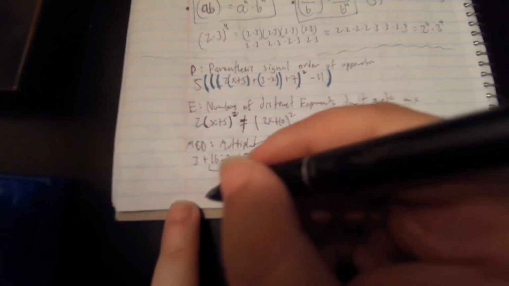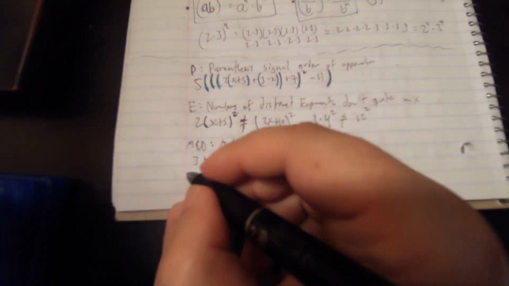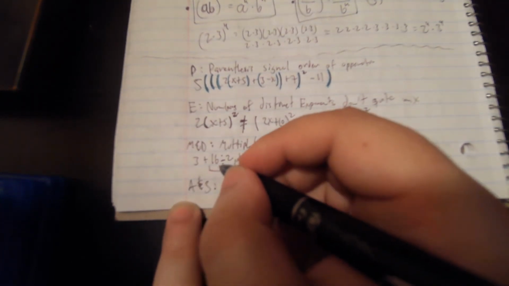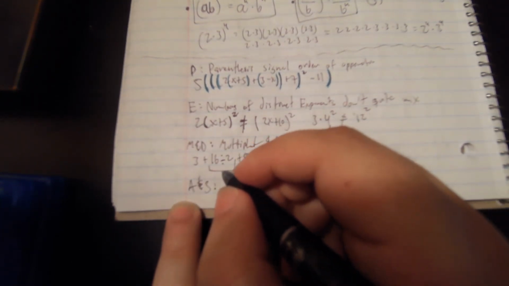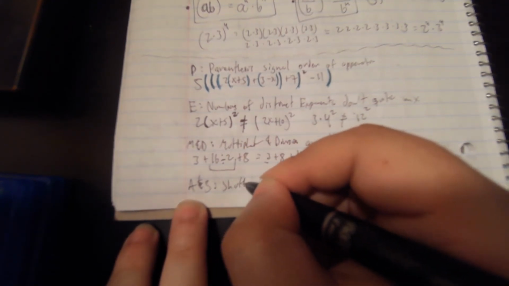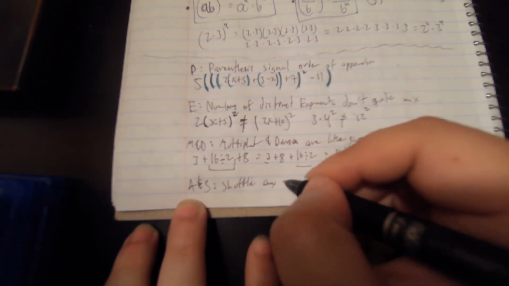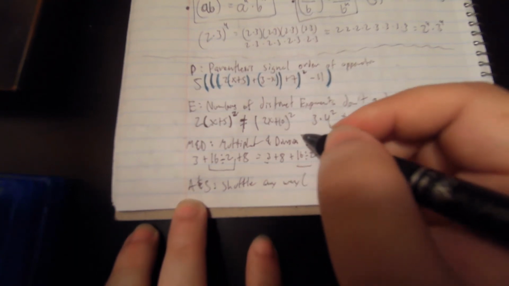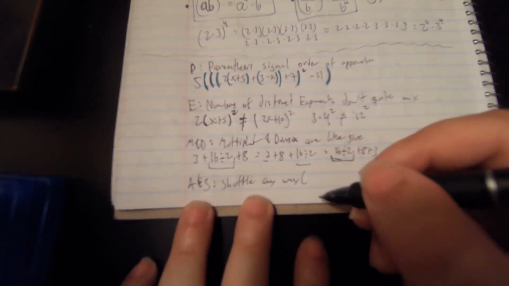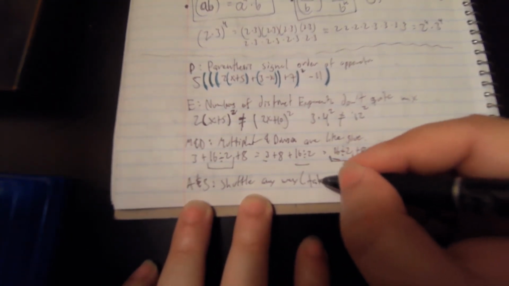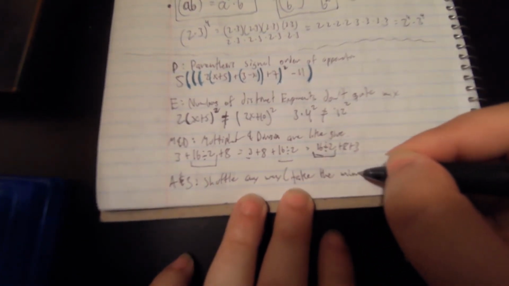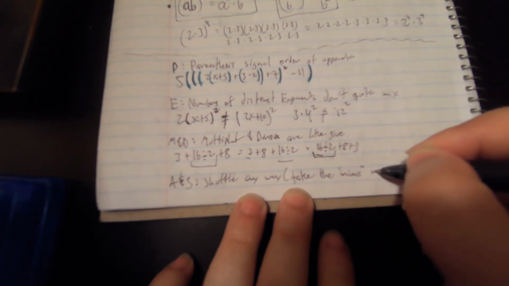And then lastly, addition and subtraction, again from PEMDAS. Again, shuffle anywhere you want. But with the minus signs, you gotta take the negative with you. Take the minus with you.